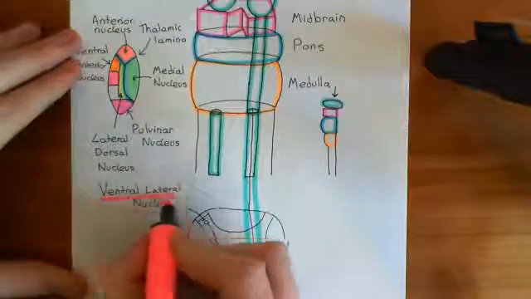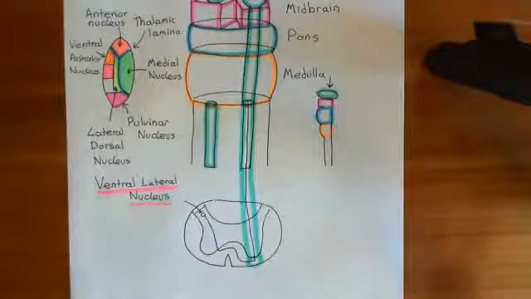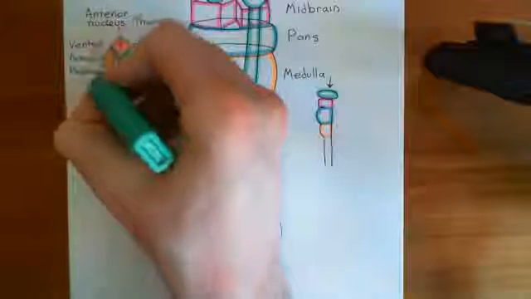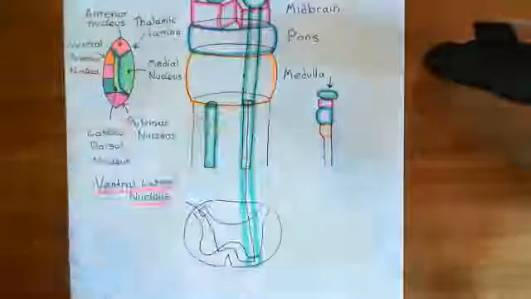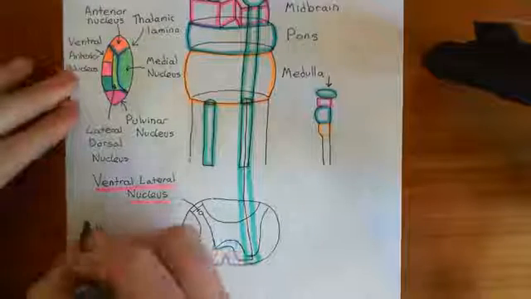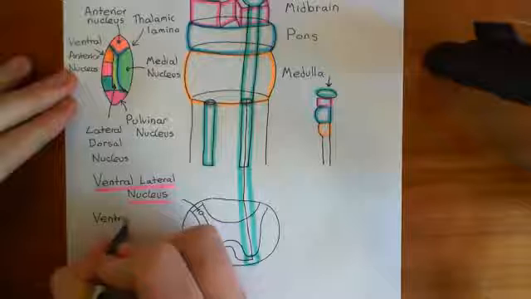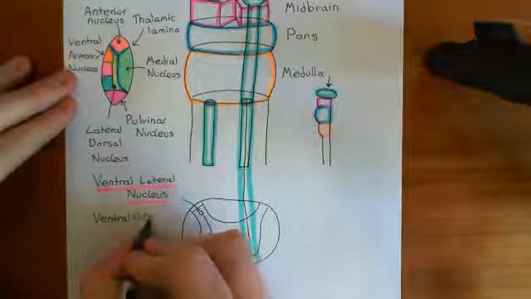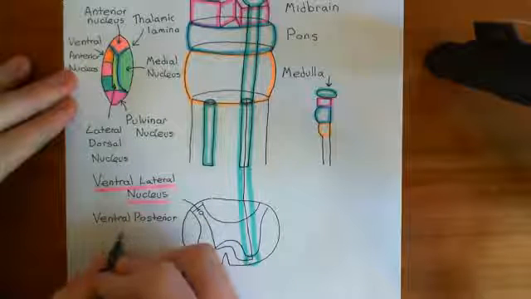And then the final one that's right at the back is the ventral posterior nucleus, and this is the one that we're interested in. This is the one which the spinothalamic tract is going to end with. The ventral posterior nucleus is sometimes just abbreviated to the VP nucleus.